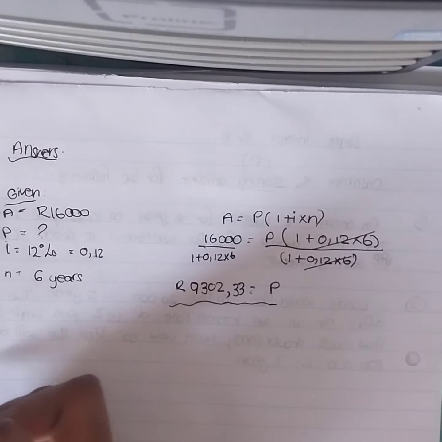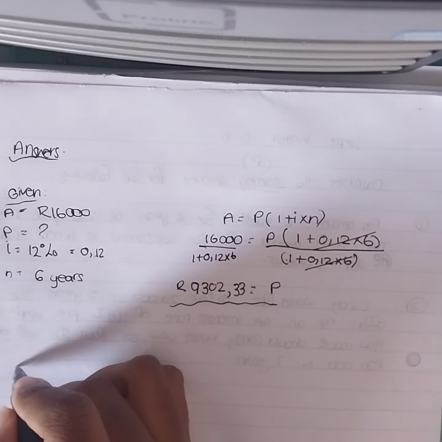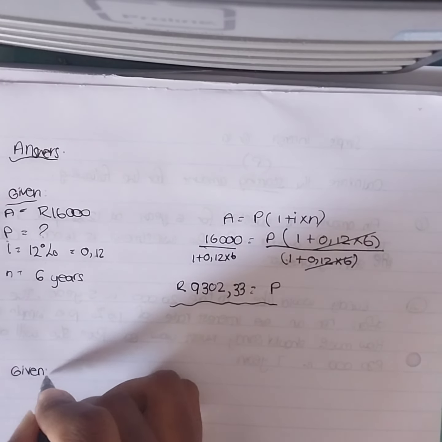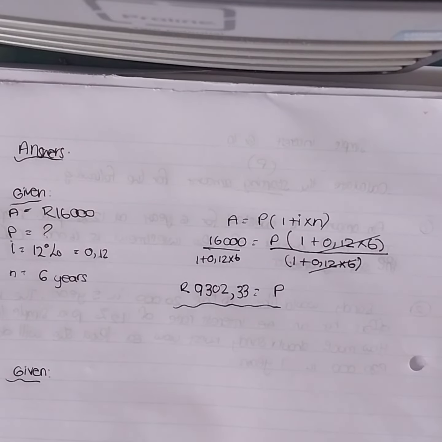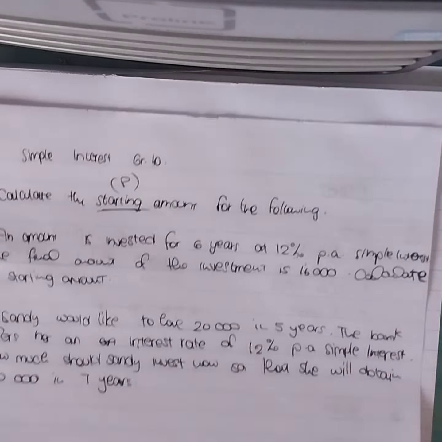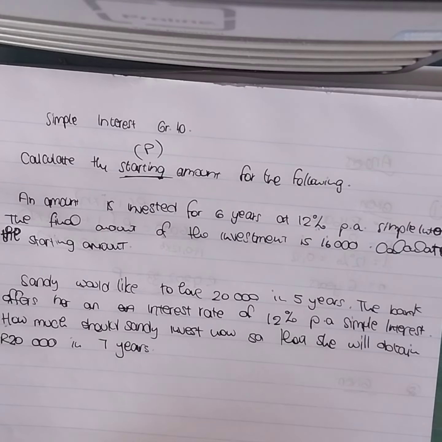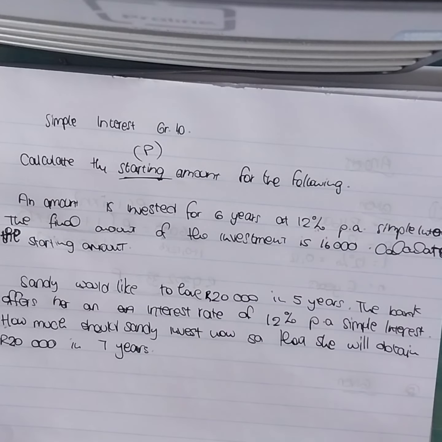Let's do the next question, which is number 2. Always write down your given. That can always help. It says here, Sandy would like to have 20,000 rand. I forgot to add rand here. Sandy would like to have 20,000 rand in 5 years. Would like means future. The bank offers her an interest rate of 12% per annum simple interest.